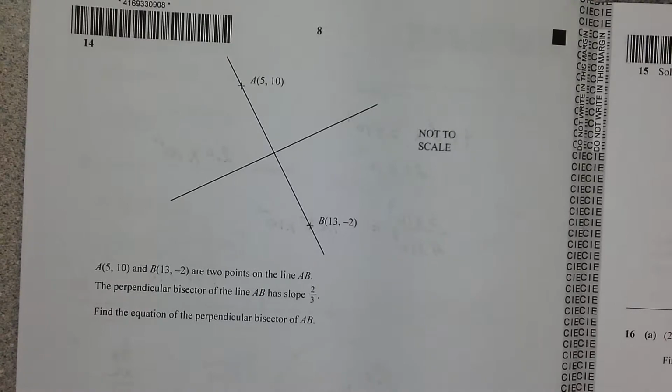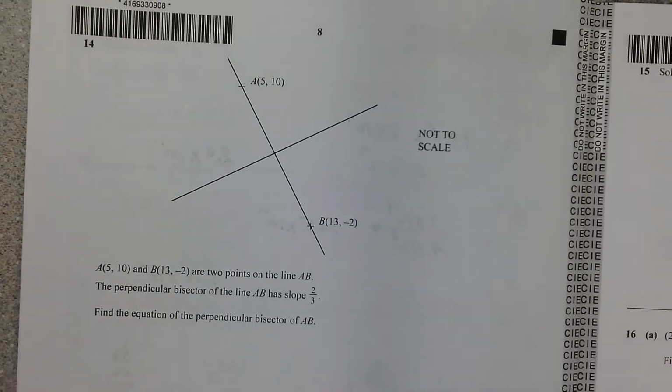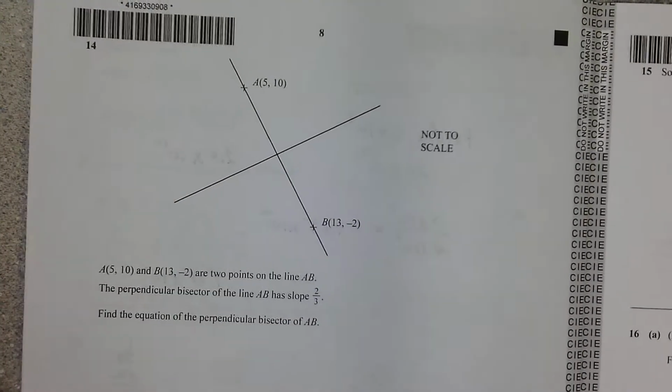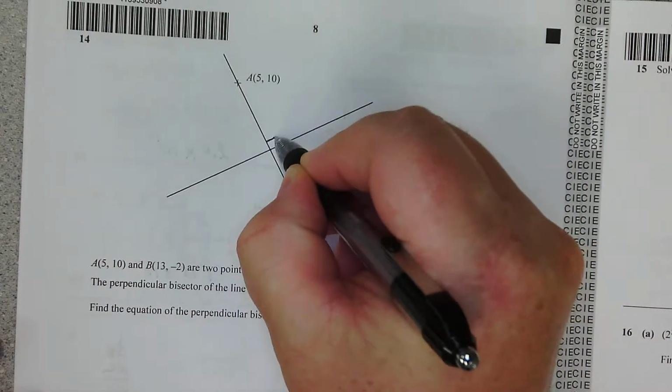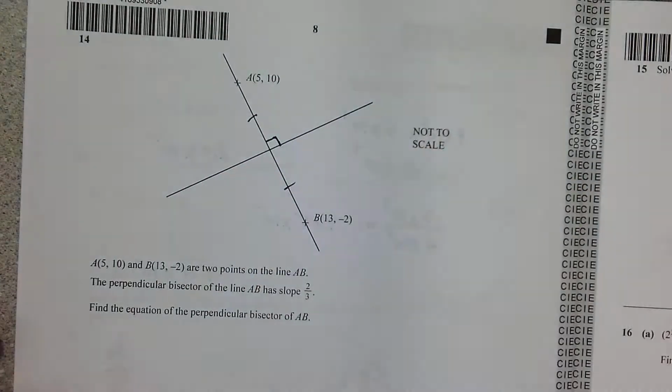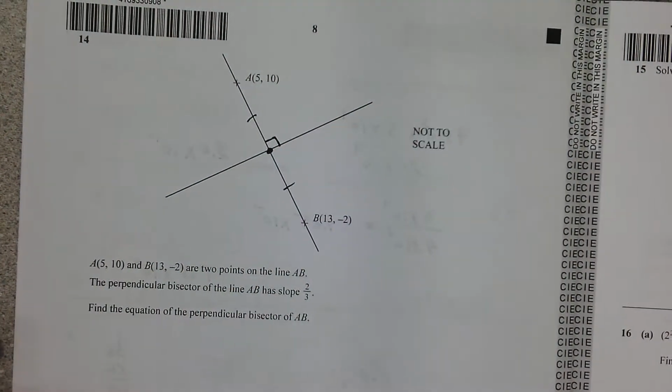All right, trucking right along. Oh man, we've got some middle school math here. We had some less than middle school math a minute ago. So here's what we've got. We've got point A and point B. The coordinates are listed and they're on line AB, of course. This is a perpendicular bisector. That means it makes a right angle, and that means those two are the same, and that means this is in the middle.